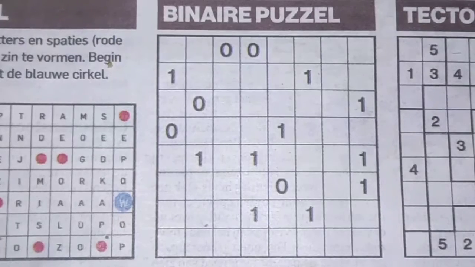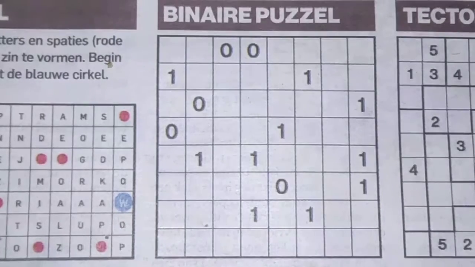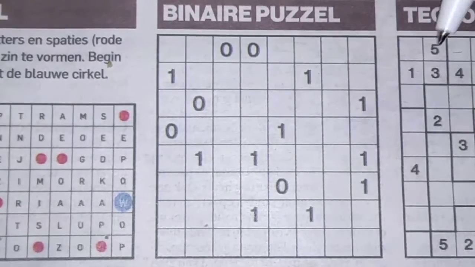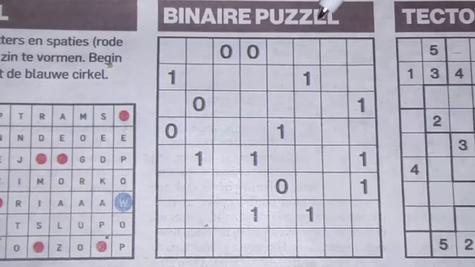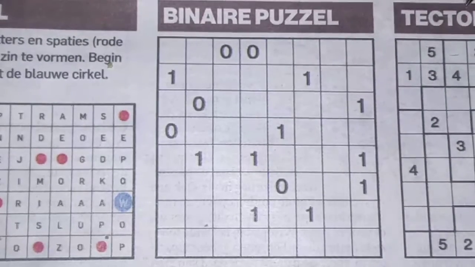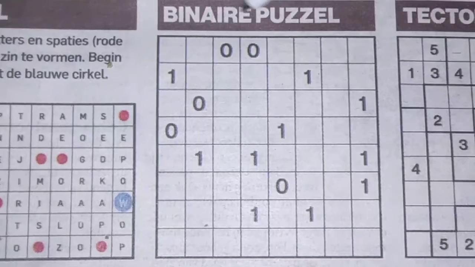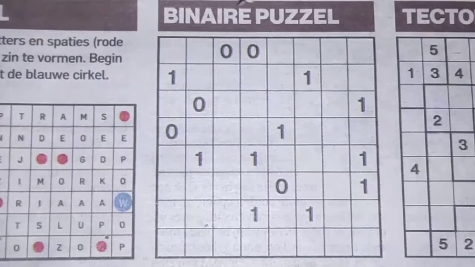In this additional, we have two Sudokus to solve: a binary puzzle and a tectonic puzzle. We will continue with the binary puzzle.